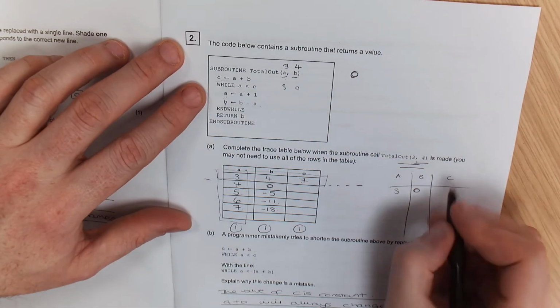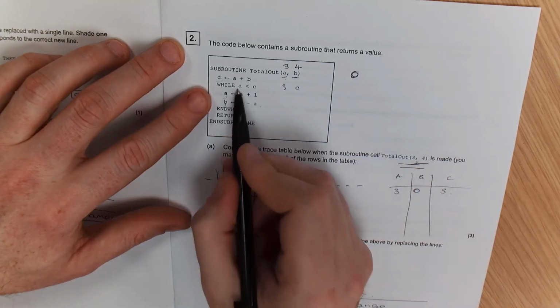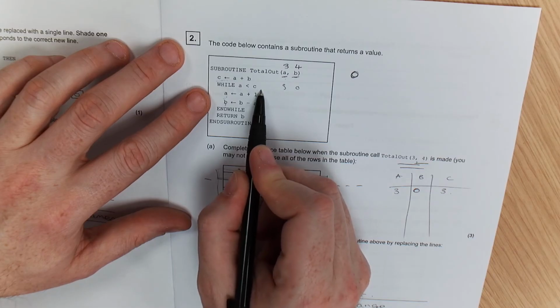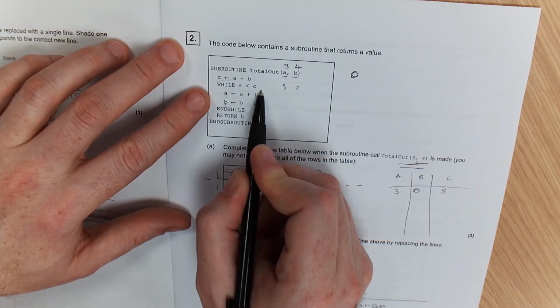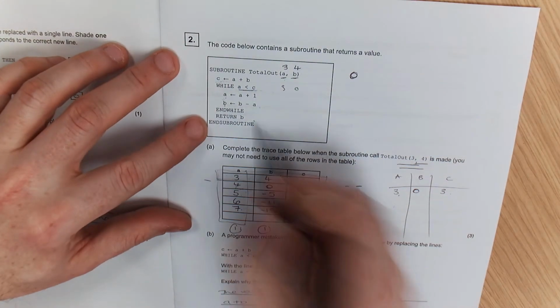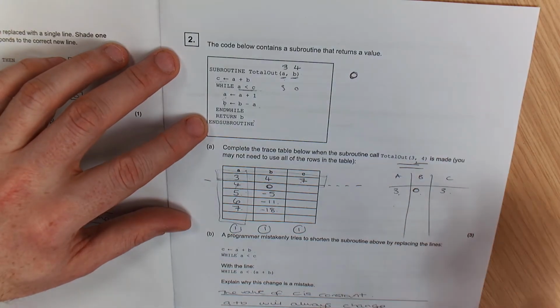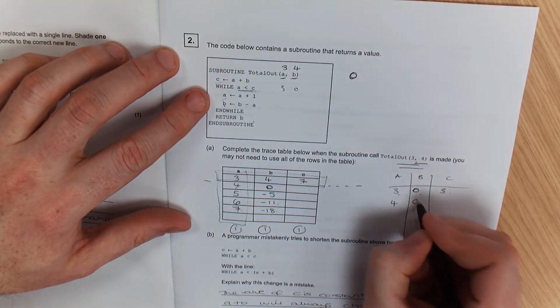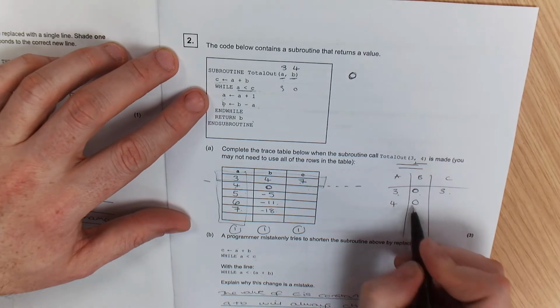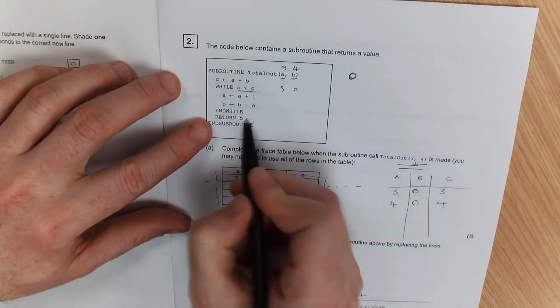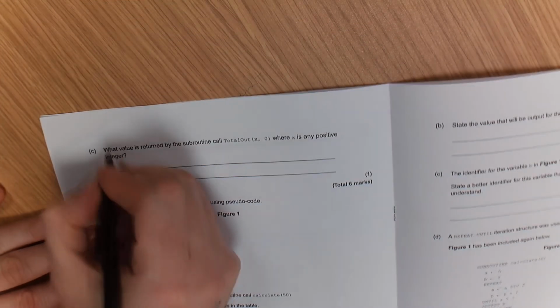So C is 3 plus 0, which is 3, okay? While A is less than C. Yeah, good, you spotted that, all right? Because it's the same, it doesn't do this. So it returns B, what's the value of B? Yeah, so let's put in another one. If I put in a 4 there, and a 0. What is C? 4 plus 0, that's 4. Is the value less than C? No, it's the same. So I would return B, which is a 0. So you can see that the value would always be a 0.